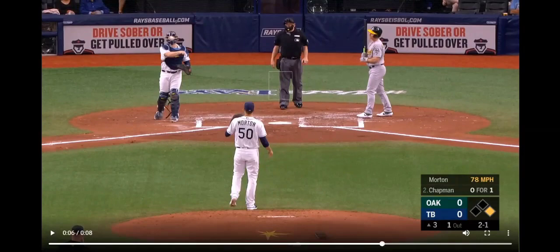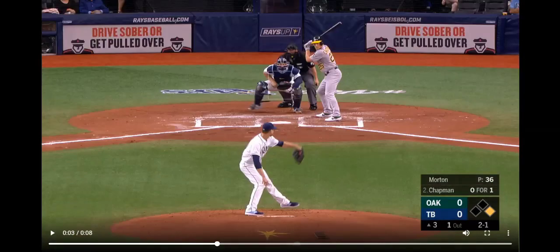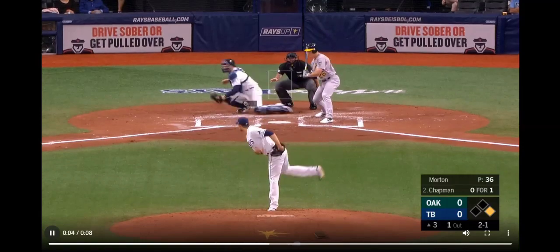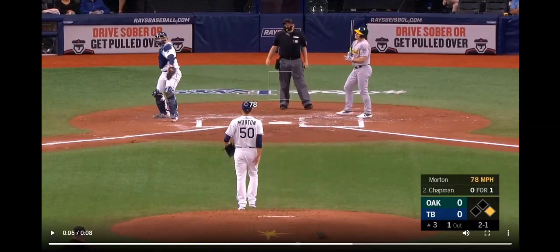So that was a 78-mile-an-hour curveball. Morton is really having trouble locating any pitch. The Rays are really trying to throw Chapman outside, right? They've thrown 2 fastballs up here, a cutter out, and now let's watch this curveball again. This is that crazy amount of horizontal movement that I was talking about during the scouting portion of this episode. I mean, that thing's just nasty.